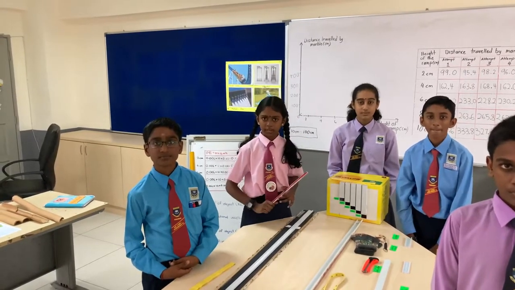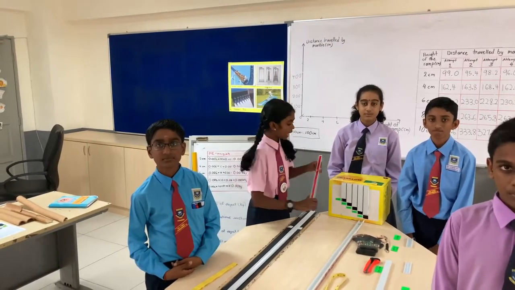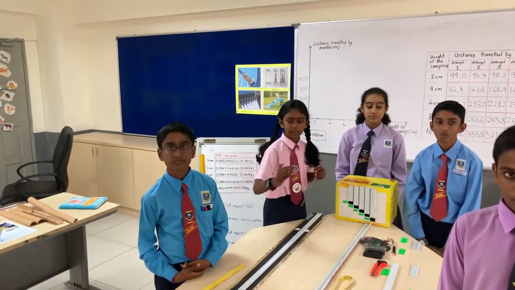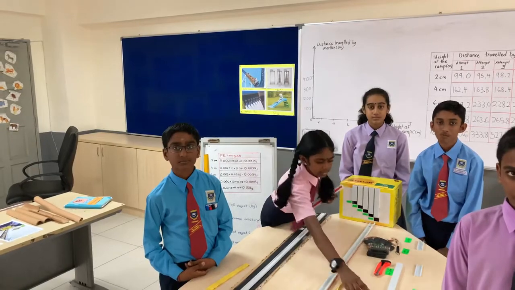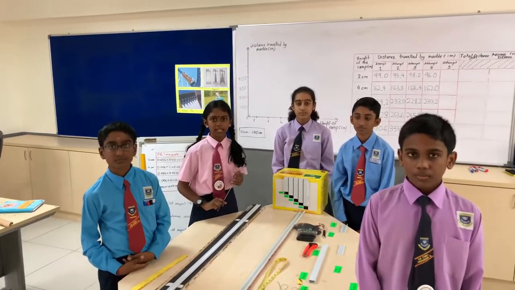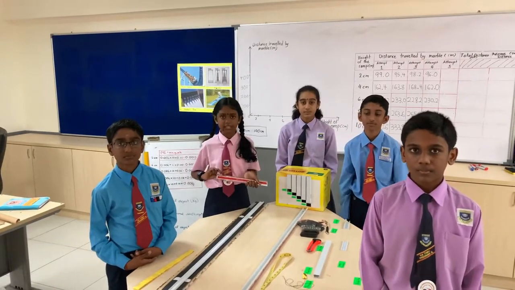4. Variables. The manipulated variable is the height of the marble from the reference. The responding variable is the distance traveled by the marble. The constant variable is the size or mass of the marble. We are going to take the measurements related to distance and height in centimeters.